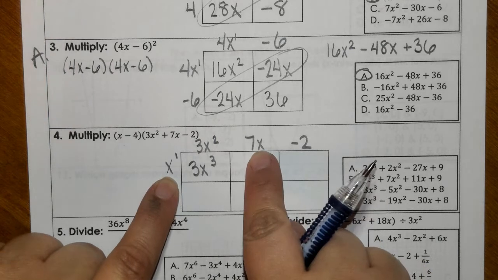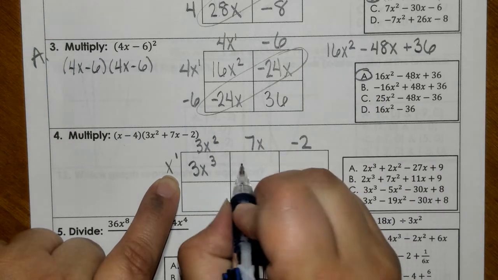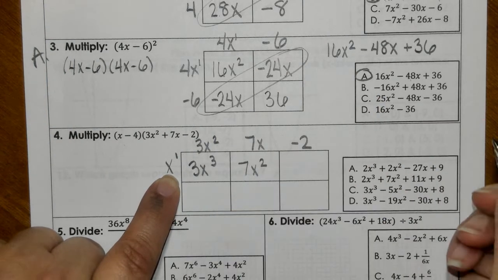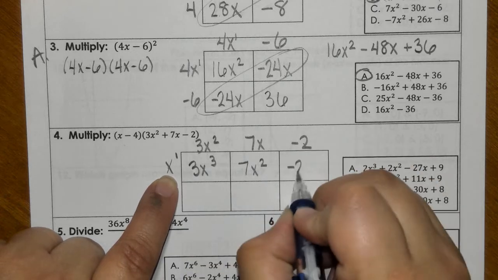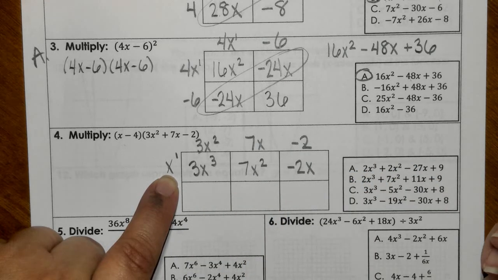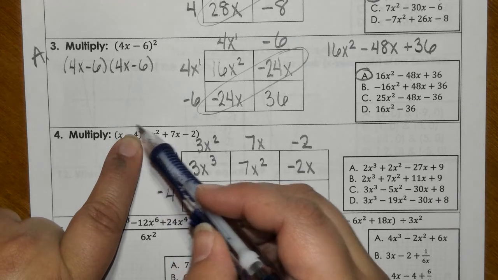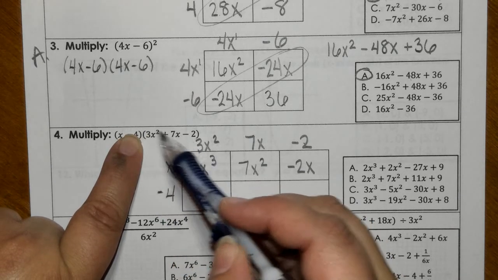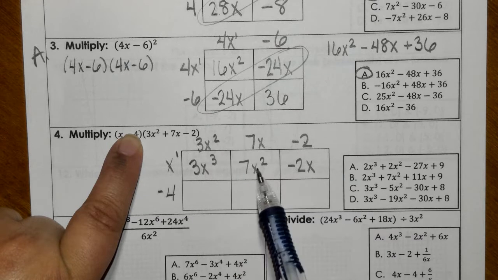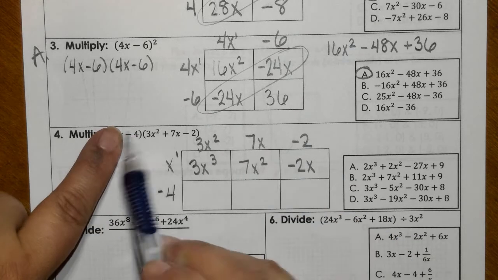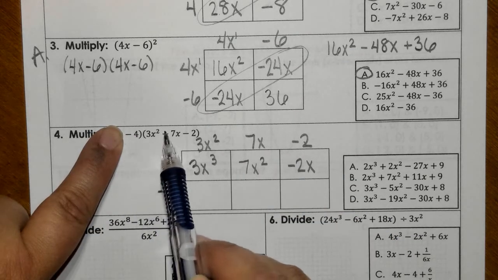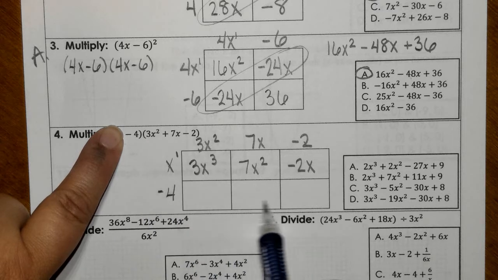Okay? 7x times x is 7x squared. And then x times negative 2 is negative 2x. Again, that is just like taking x and distributing it to each one of those terms. We would get this right here. Okay? Now, if I distribute negative 4 to each term, that's exactly what we would get here.